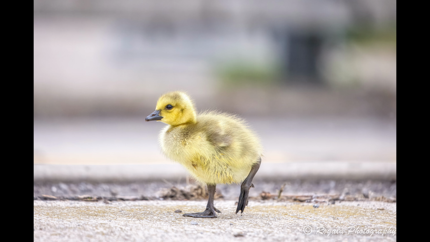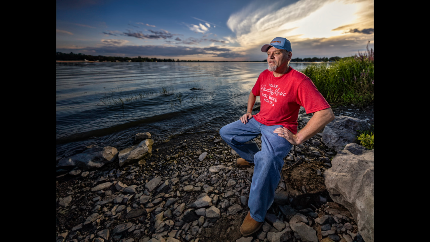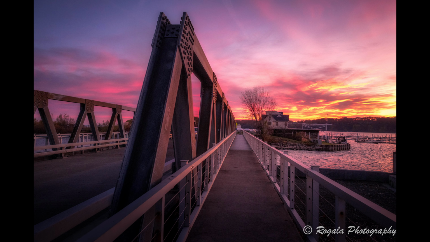This is particularly useful when you want to eliminate distractions and focus the viewer's attention solely on the subject. Conversely, a deeper depth of field keeps more of the background in focus, providing context and adding layers to your composition.